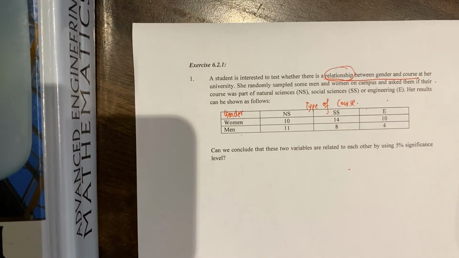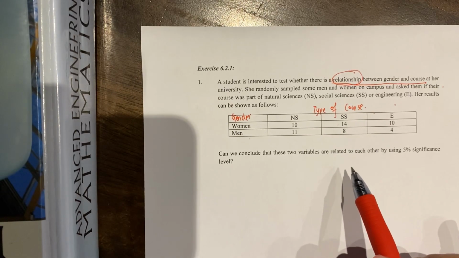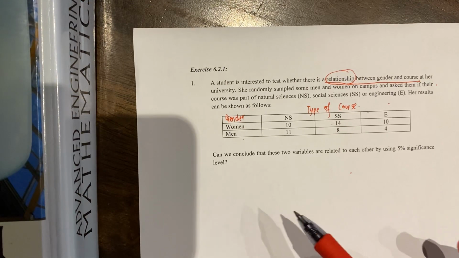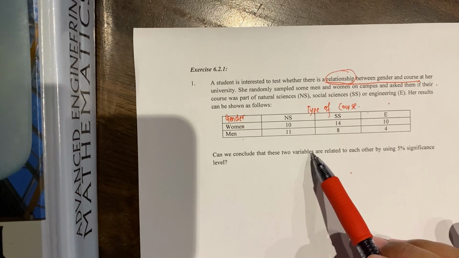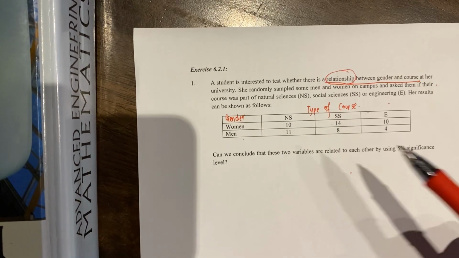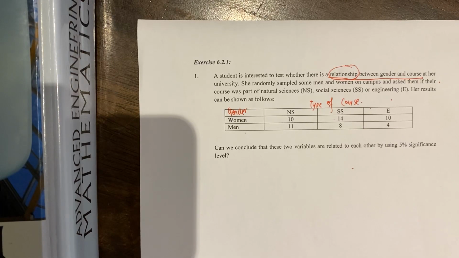Can we conclude that these two variables are related to each other by using 5% significant level? So we have two variables here. If the question asks you about the variable, then you can write either gender or the type of course, but we don't discuss which one is independent or dependent.